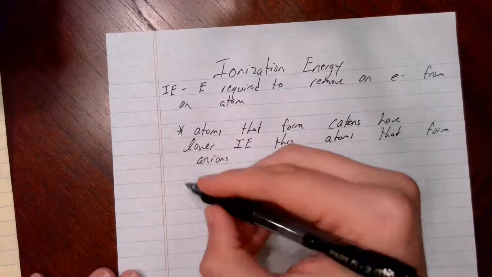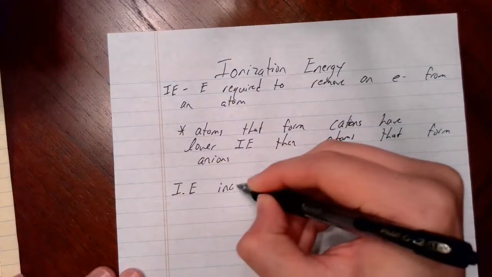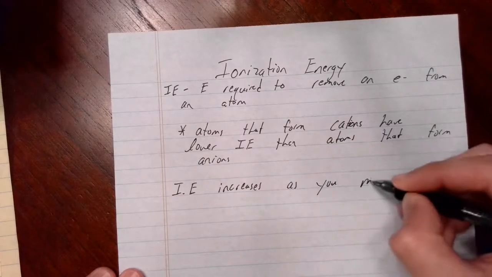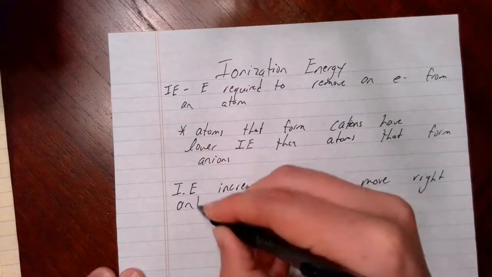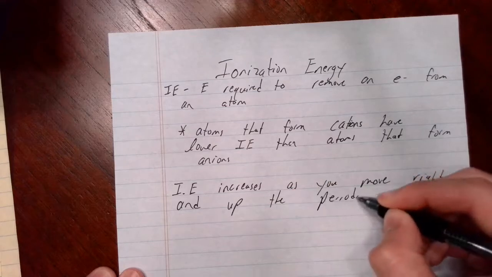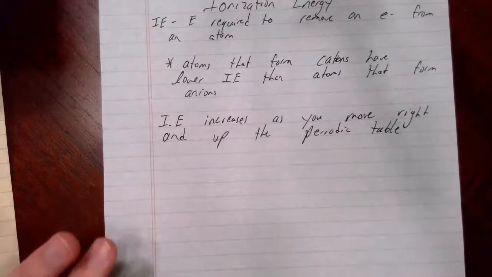So ionization energy increases as you move right and up the periodic table. Okay. So let's look at an example of that for each of these.